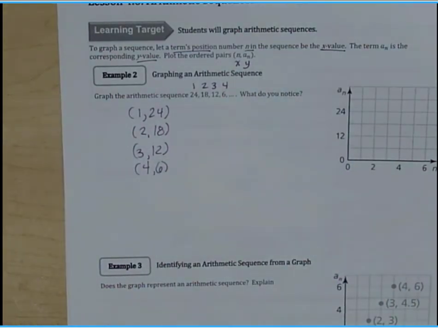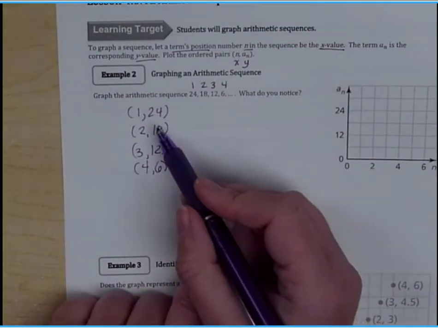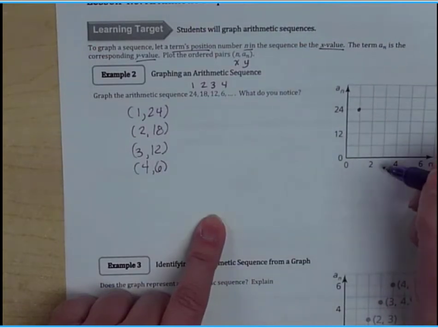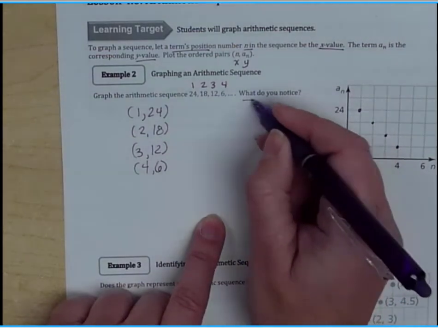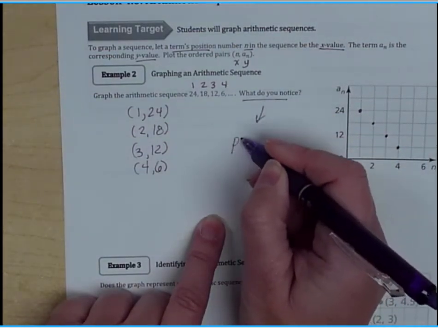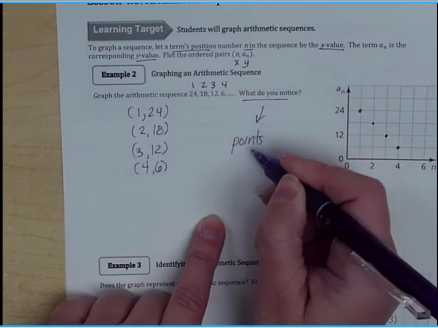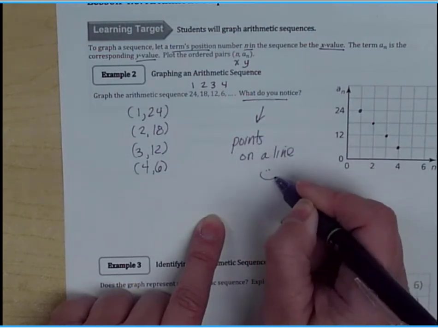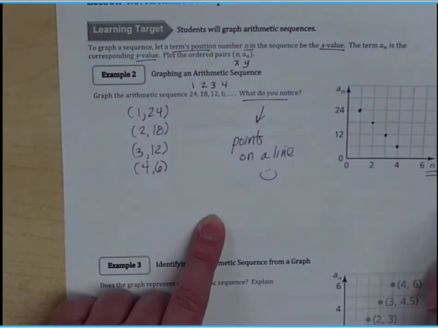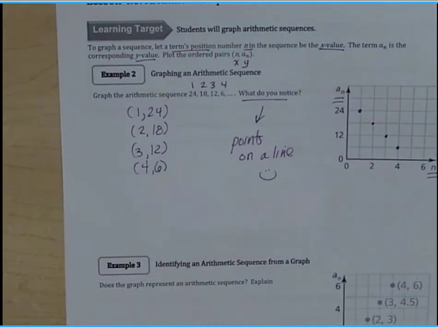So now, let's graph that. I have (1, 24), (2, 18), (3, 12), and (4, 6). What do I notice? They're all points on a line, where this is my n and this is that value.